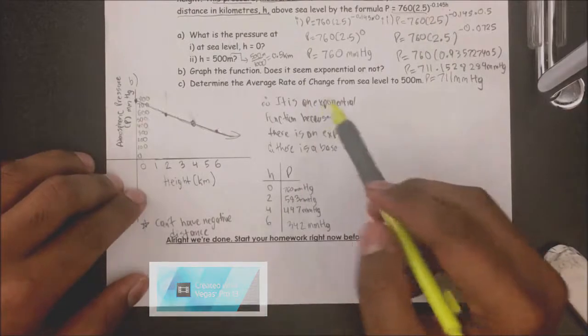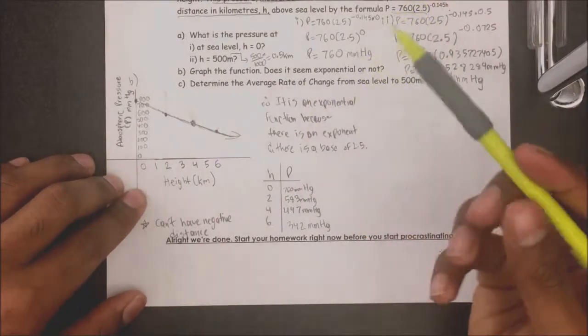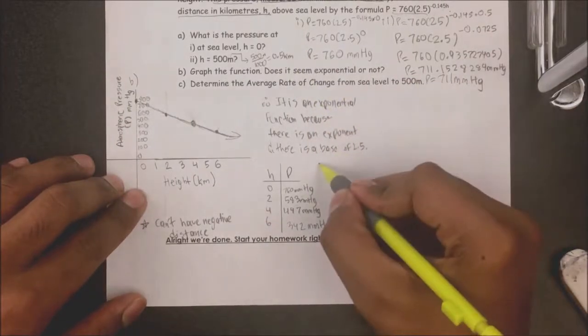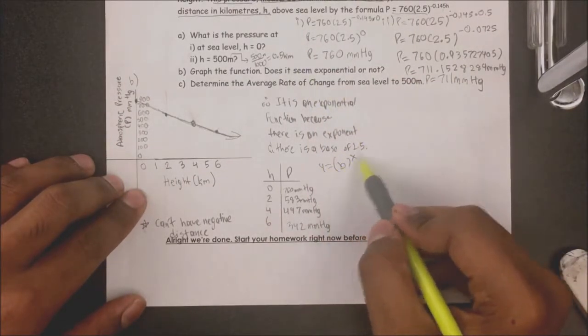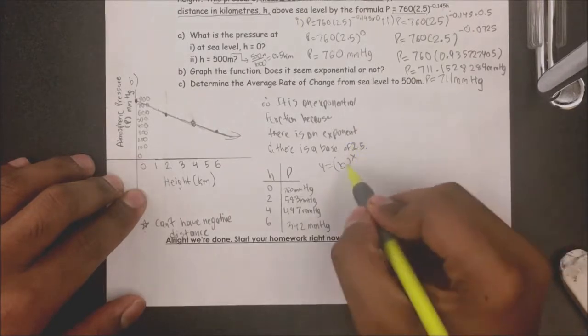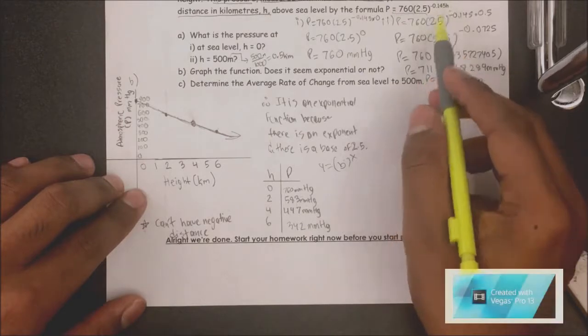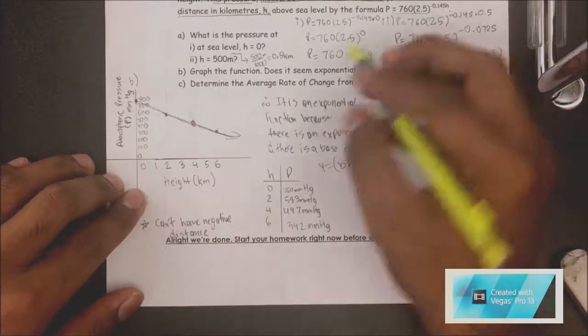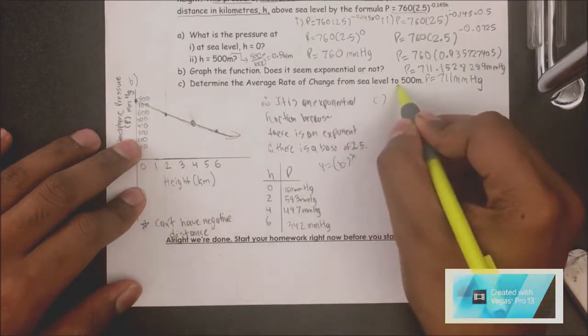To combine what I just said, the reason it is an exponential function is because in an exponential function, the form is y is equal to b to the power of x, right? So our b here, which is our base, is 2.5, and our x, which is our exponent, is 0.145h.